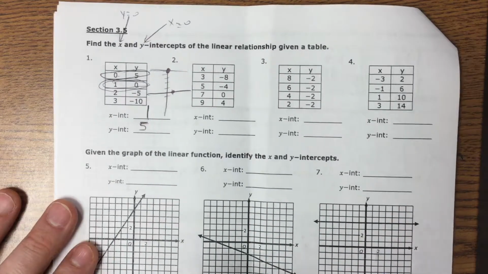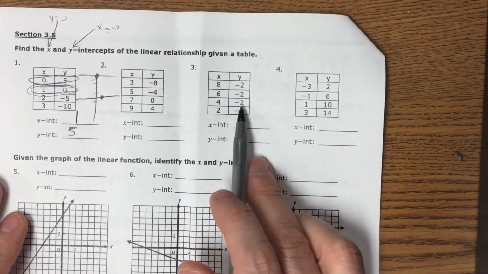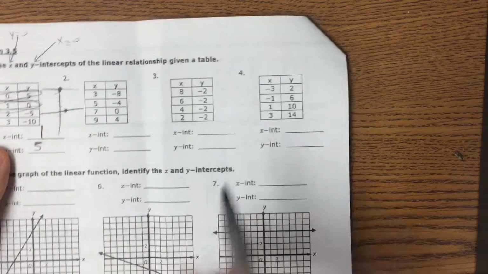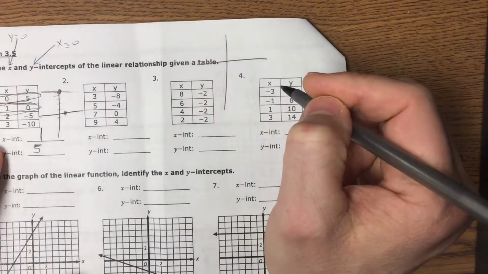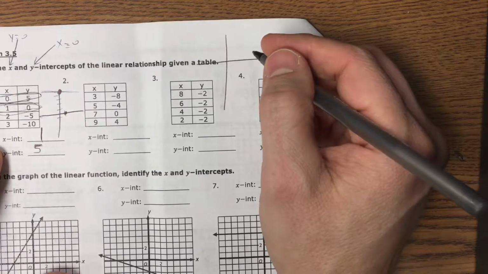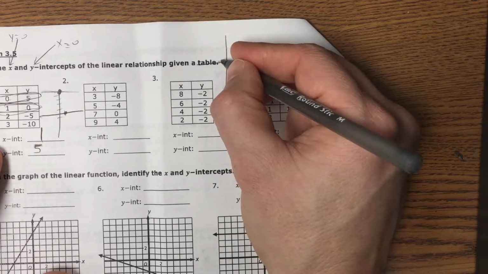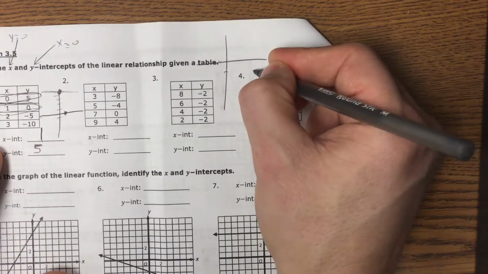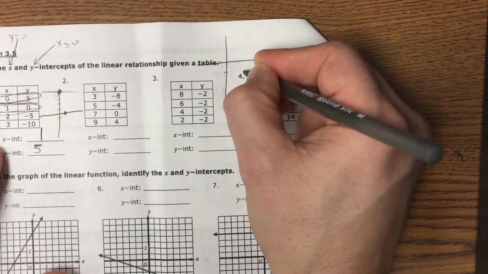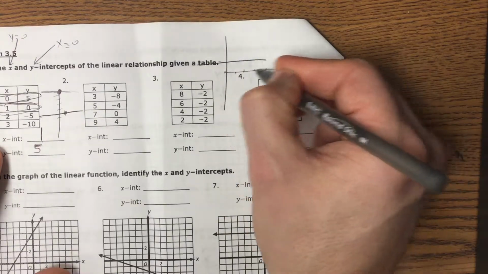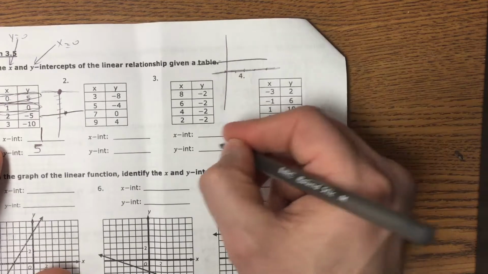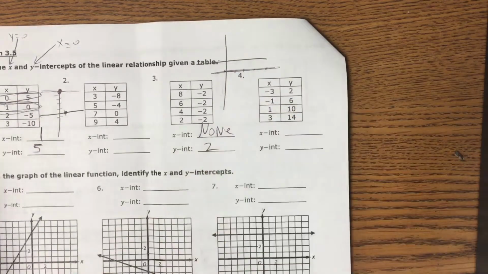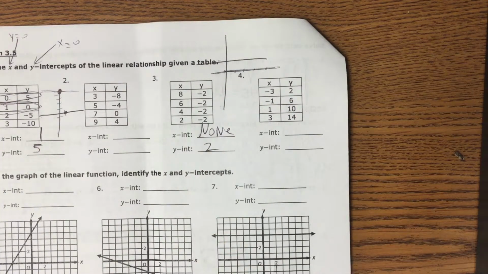Now, what if you don't have zeros and such? Like, what about this one? Let's take a look. You could plot all these. What do you notice? You notice that y is always -2. So I'm going 8, -2. I'm going 6, -2. I'm going 4, -2. I'm going 2, -2. Look, guess what? The y-intercept's -2. Guess what? There is no x-intercept. It's never crossing the x-axis, all right? So that's how you do the special case type problems.